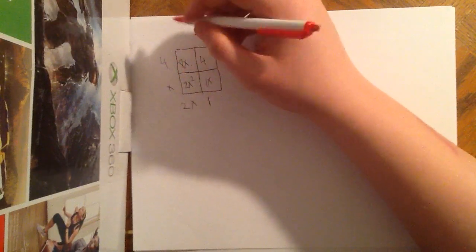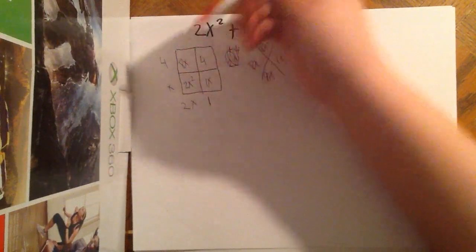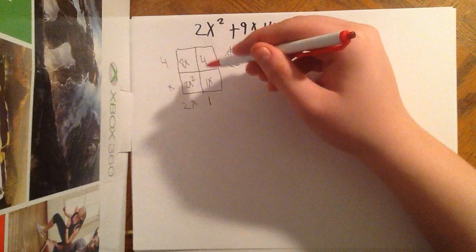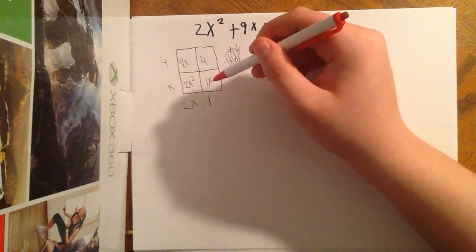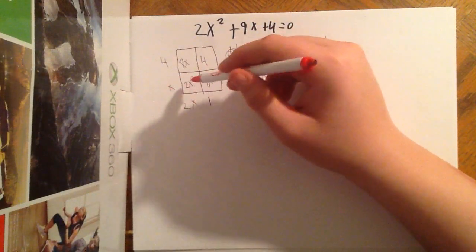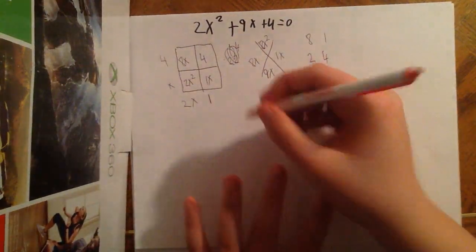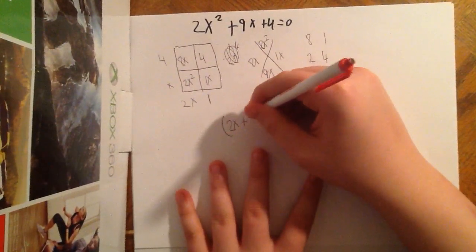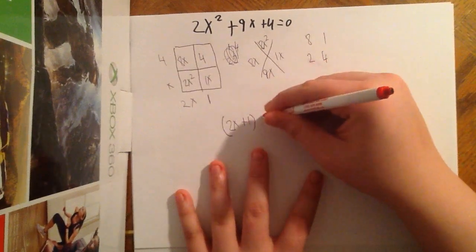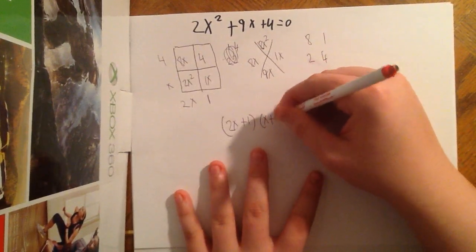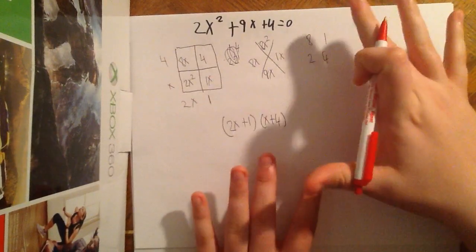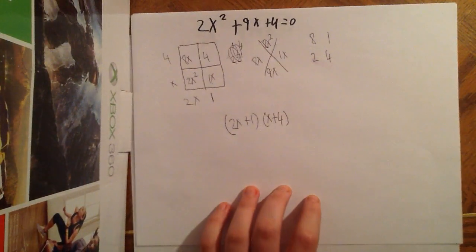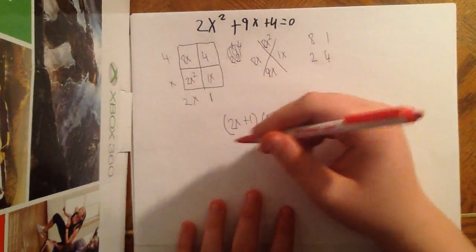And so we know this is 2x, because 2x times 4 equals 8x, 4 times 1 equals 4, x times 1 equals 1x, and then x times 2x equals 2x squared. So how we write this is going to be just similar: 2x plus 1 and x plus 4. The only difference between this one and the last one we just did is finding the solution.